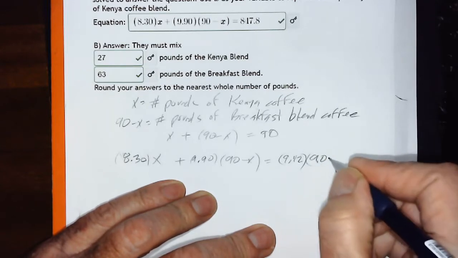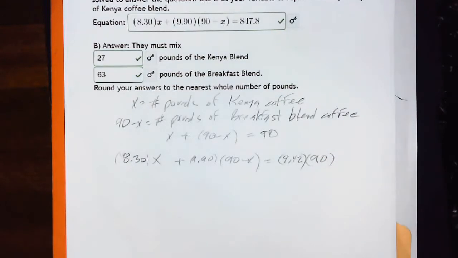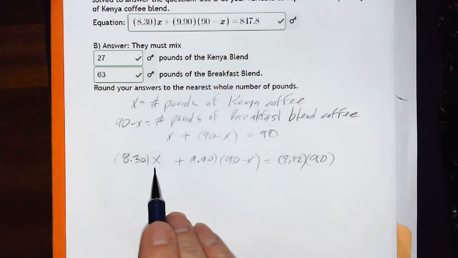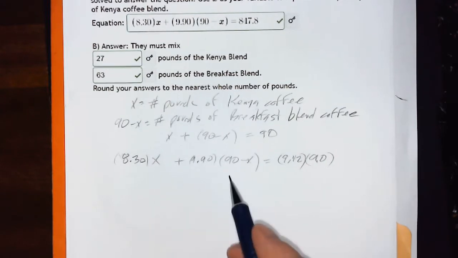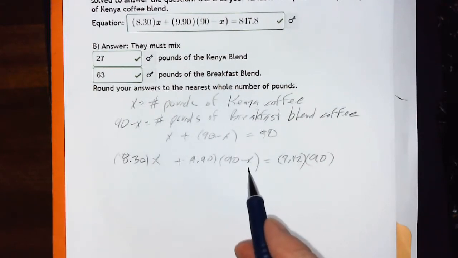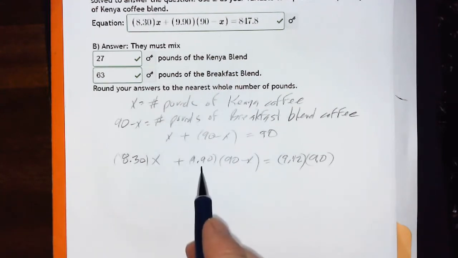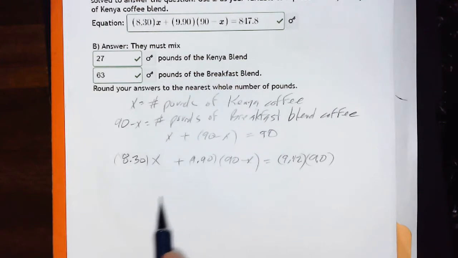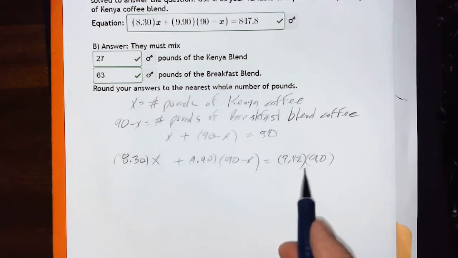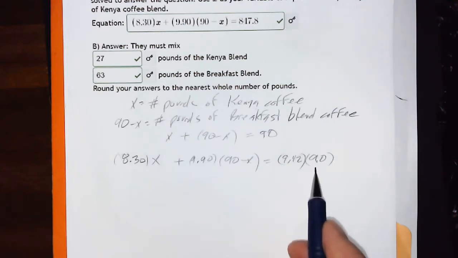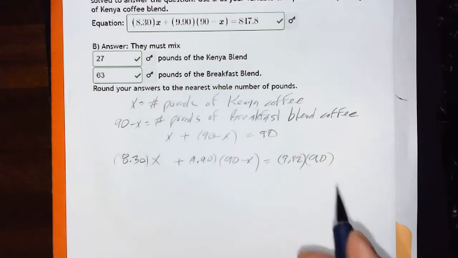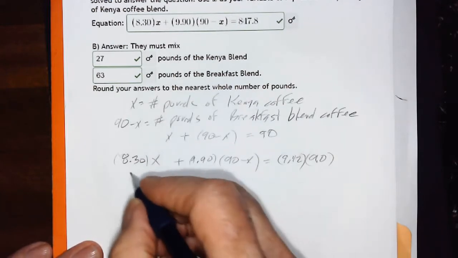I hope that makes sense so far. X is the number of pounds of Kenya coffee. 90 minus X is the number of pounds of the breakfast blend. And they each have their own separate price. We combine them and we end up with a big container that contains this blend. Now, let's do the math. Let's do the algebra here.